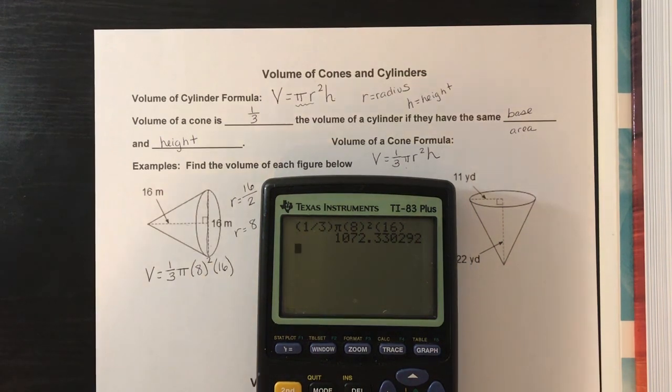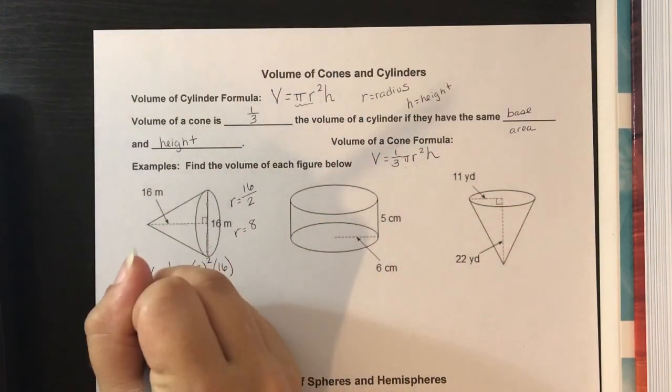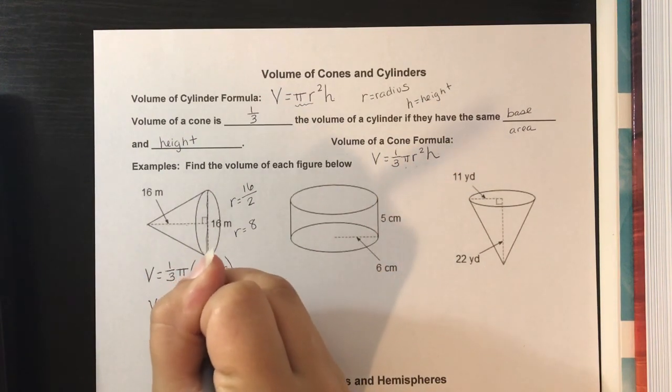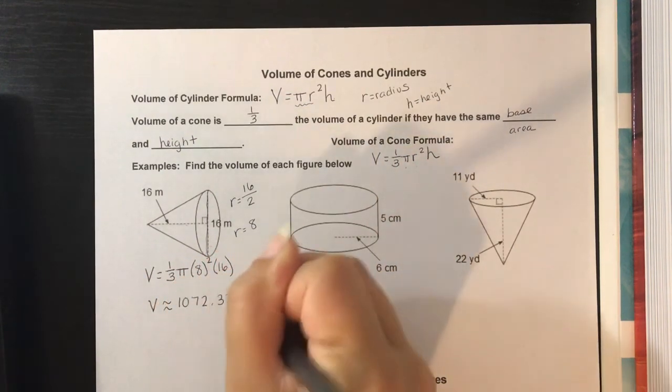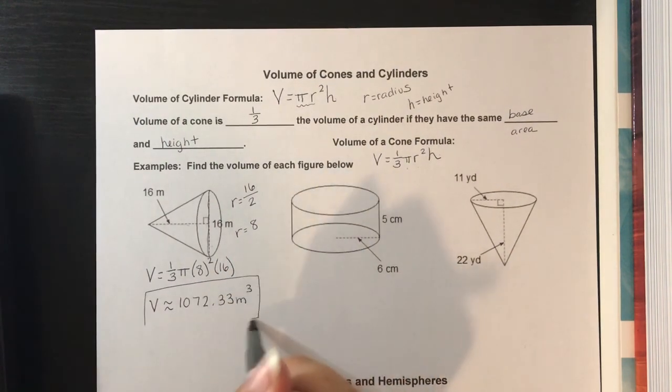So for the purposes of these problems, I'd like to round to the hundredths place, which is 2 decimal places. So this would be 1072.33, because 0 would keep that 3 the same. So the volume of this cone is approximately equal to 1072.33 meters cubed. Volume is units cubed.